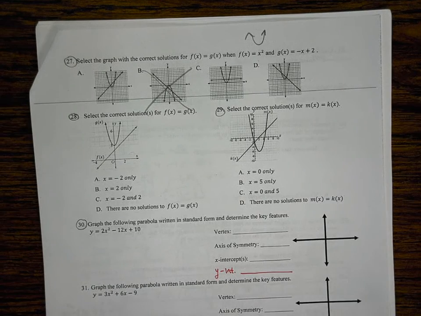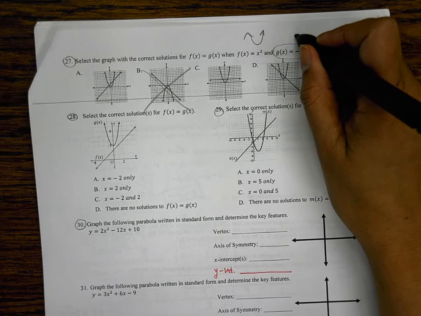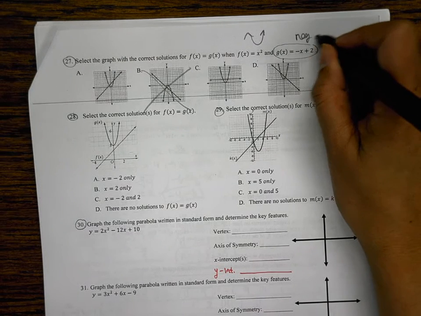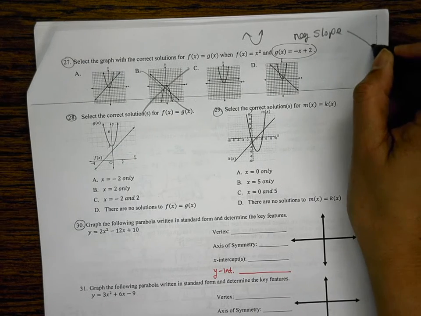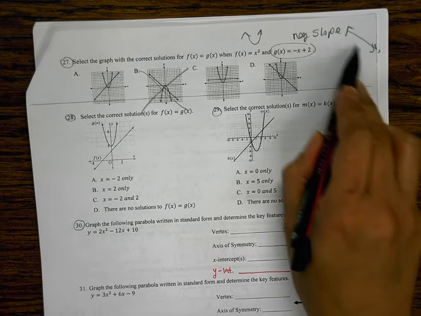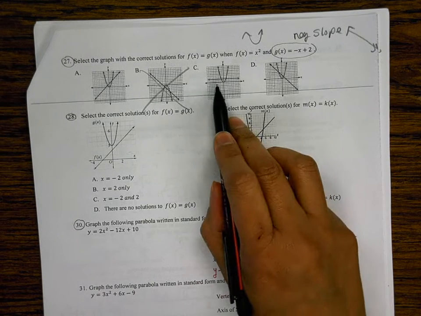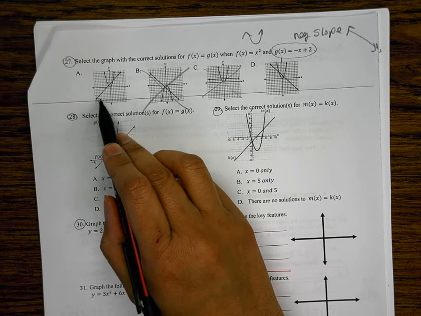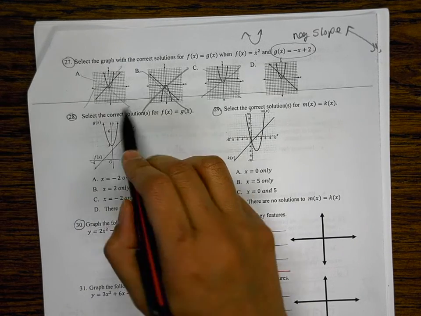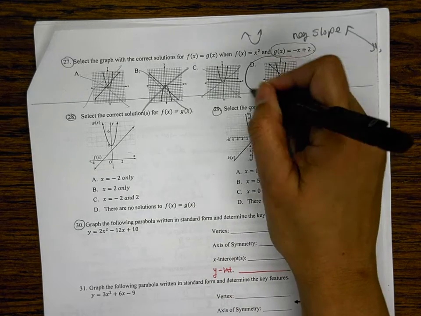Okay, y equals -x minus 2. Remember, a negative slope goes downhill like that. That line is a negative slope. So I can cross that one out because that has a slope of 0. I can cross that one out because that has a positive slope. So the only answer I have left is D.